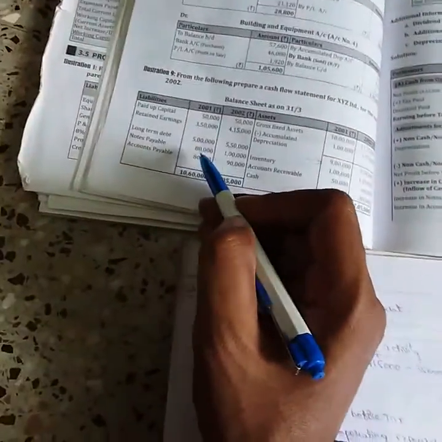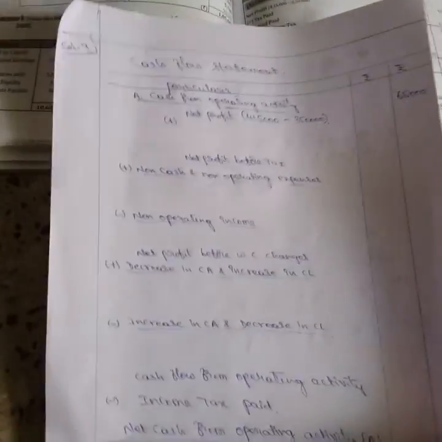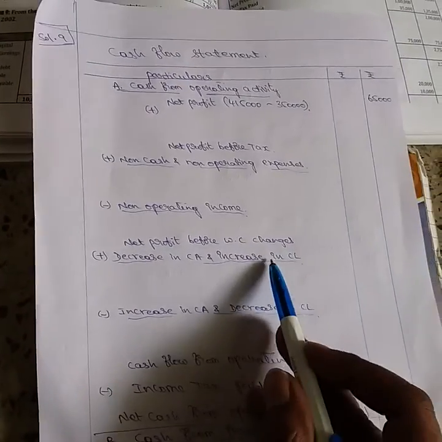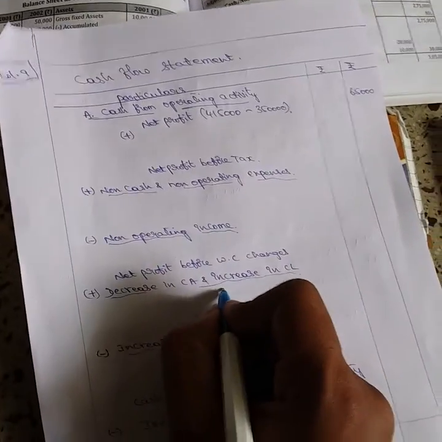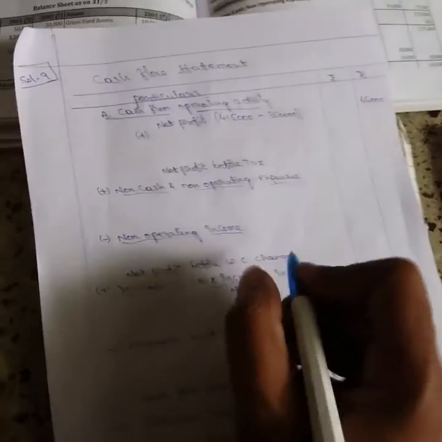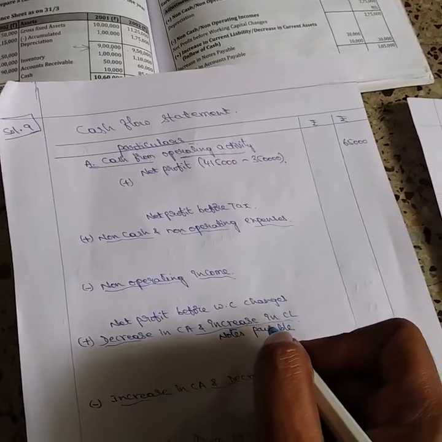Notes payable, current liability increased. If current liability increased, it should be added in operating activity. Increase in current liability should be added. Notes payable increased by 20,000.